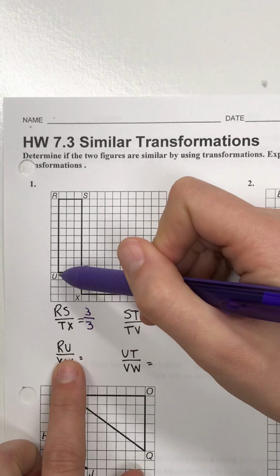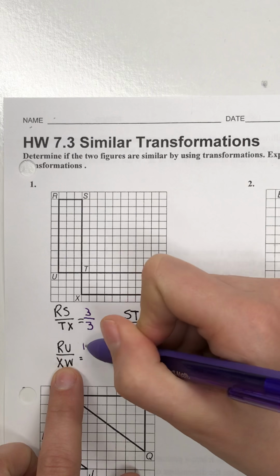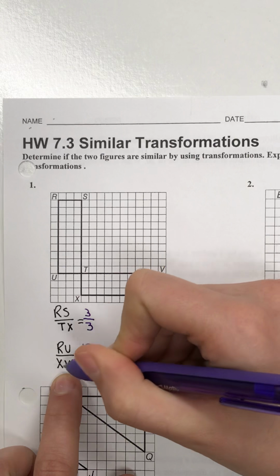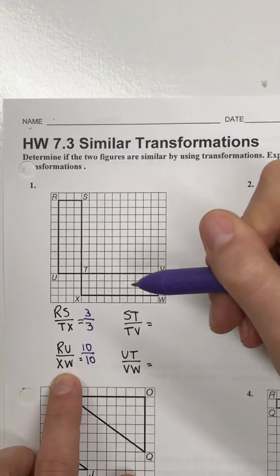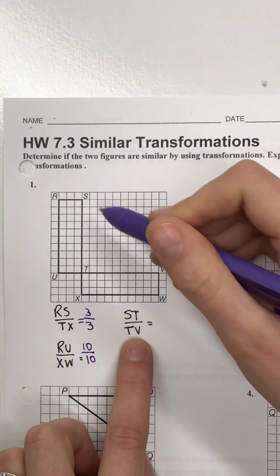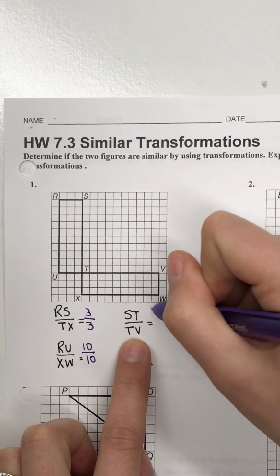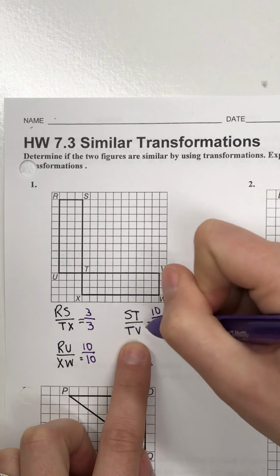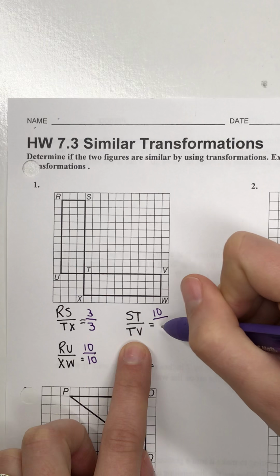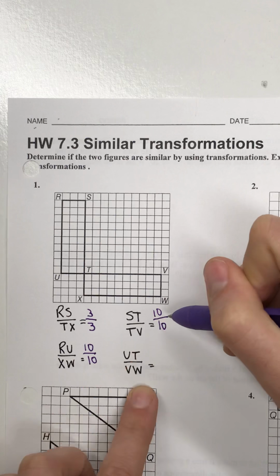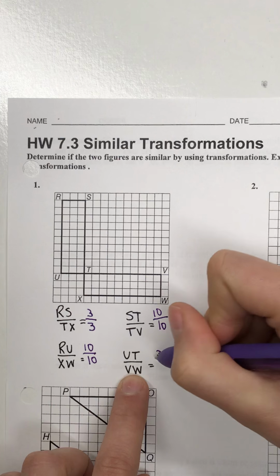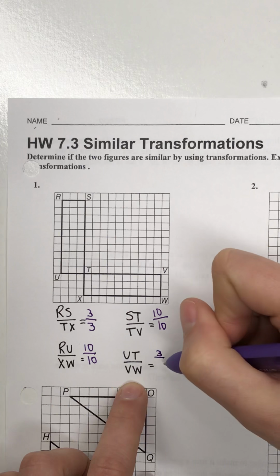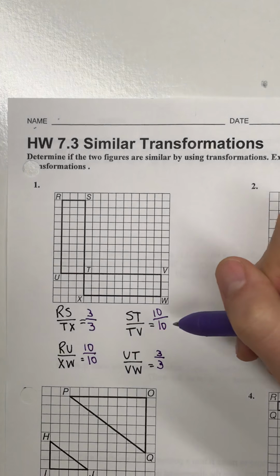RU, if you count those blocks, you'll get 10, divided by XW, and if you count those blocks, you also get 10. ST, count the blocks, you get 10. TV, count the blocks, you also get 10. And then UT is 3 blocks long, and VW is also 3 blocks long.